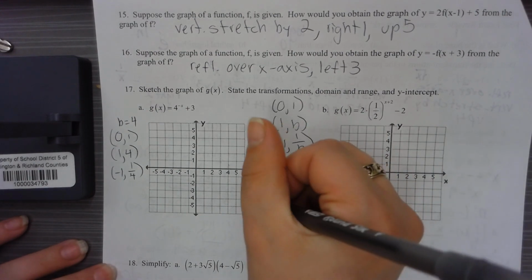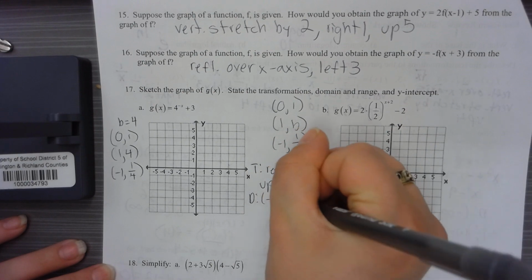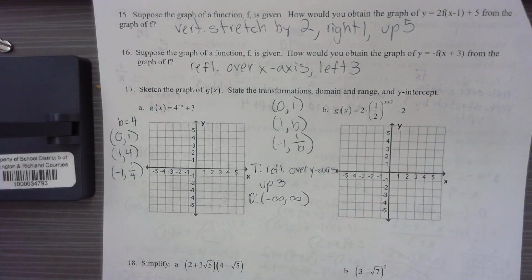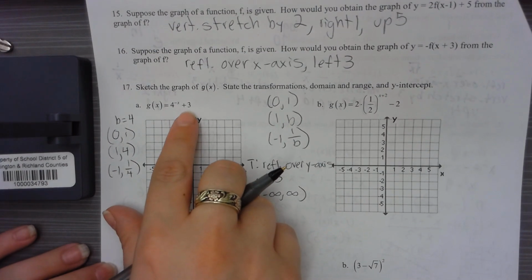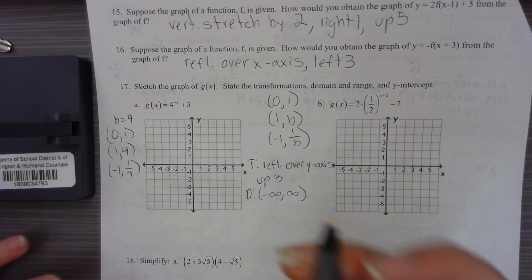For these types of graphs, the domain is always negative infinity to infinity. And then the range is, typically speaking, the asymptote and above or the asymptote and below. And so we'll talk about that in a minute. I am going to go ahead and graph it first.